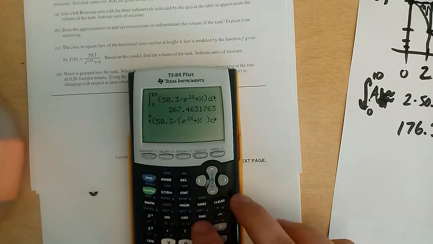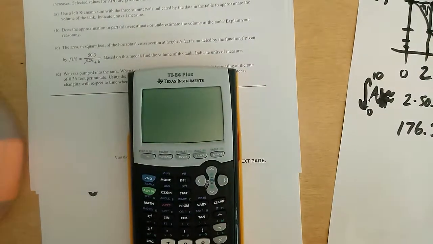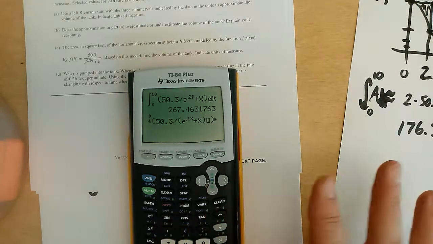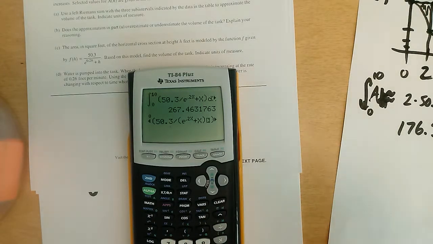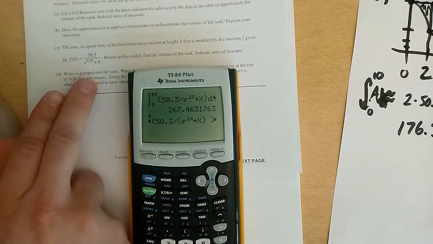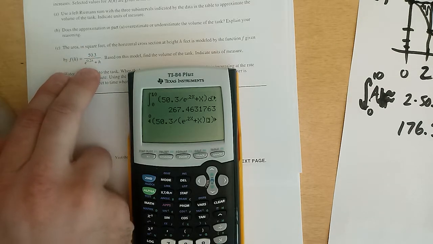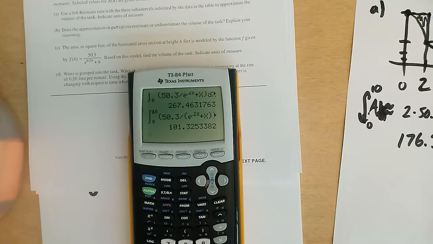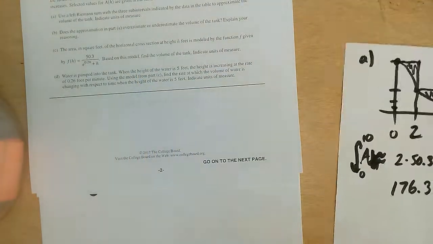That makes a huge difference in this. Oh, it turned off. Sorry, there was a knock at my door. Okay, so like I said a minute ago, be careful there. Let's divide by the whole thing. Make sure it's in parentheses. So doing that, we get the actual cubic feet.